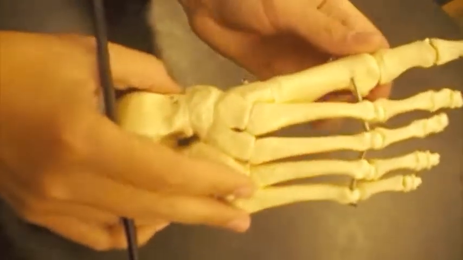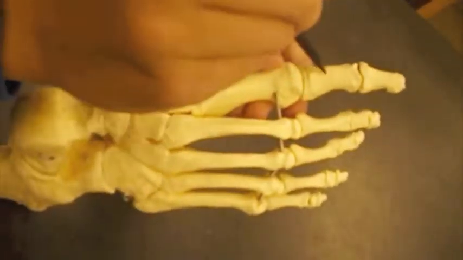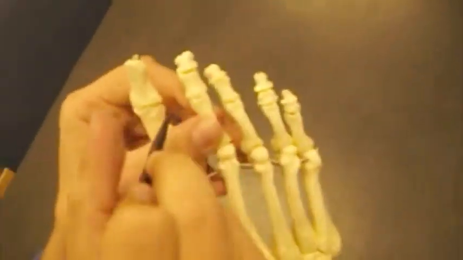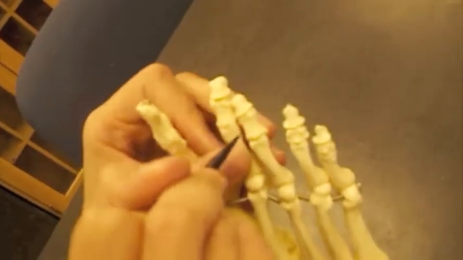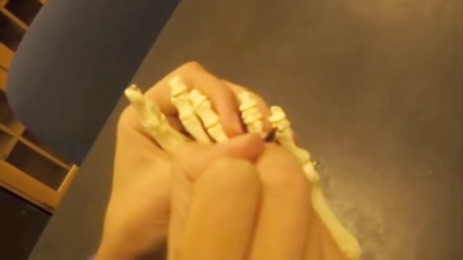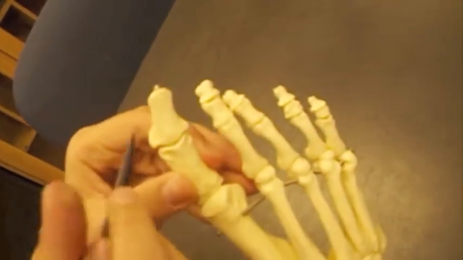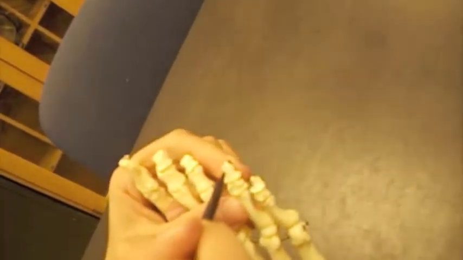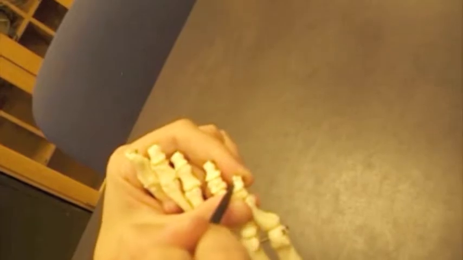Our phalanges, we have our first proximal phalange, our second proximal phalange, our third proximal phalange, fourth proximal phalange, and fifth proximal phalange. Then we have our second middle phalange, our third middle phalange, our fourth middle phalange, and our fifth middle phalange. And then we have the first distal phalange, the second distal phalange, the third distal phalange, the fourth distal phalange, and the fifth distal phalange. And that is our foot.